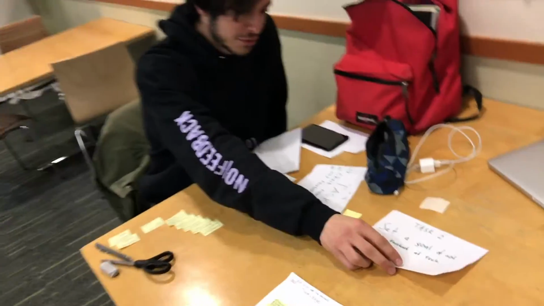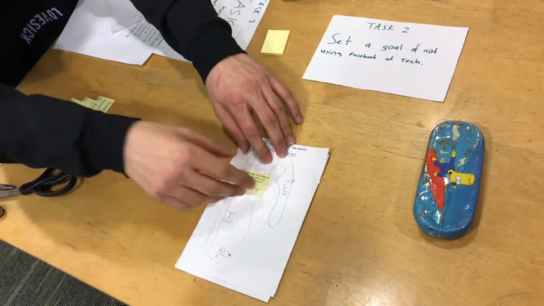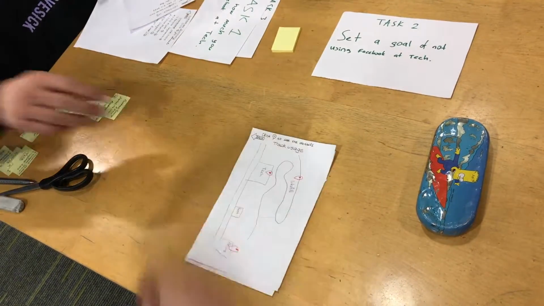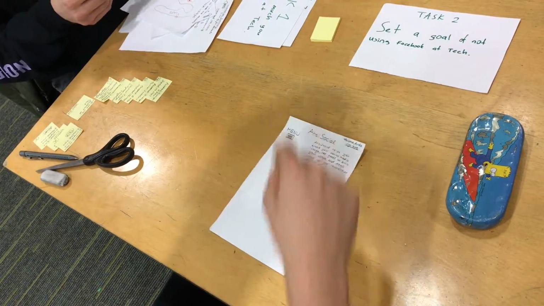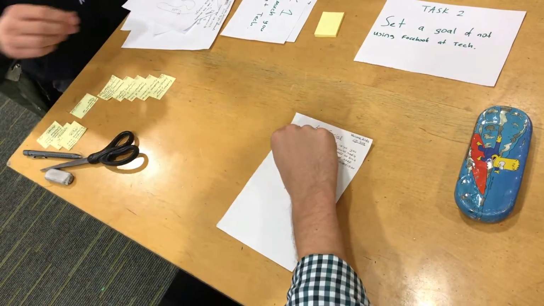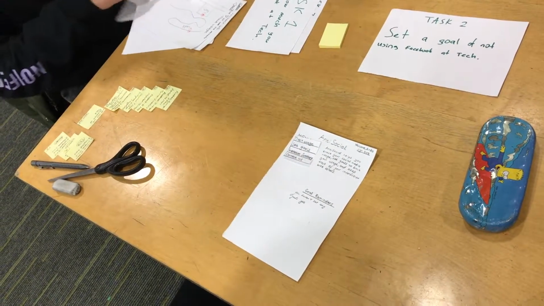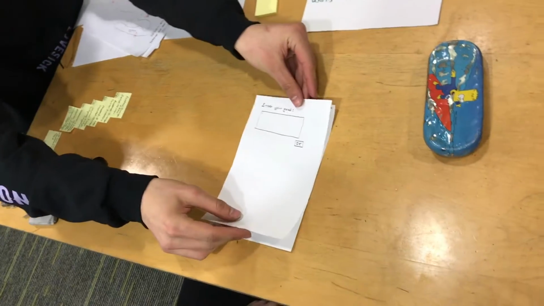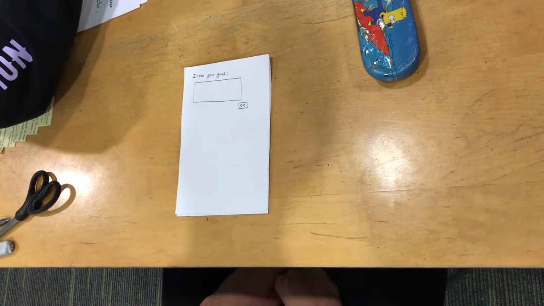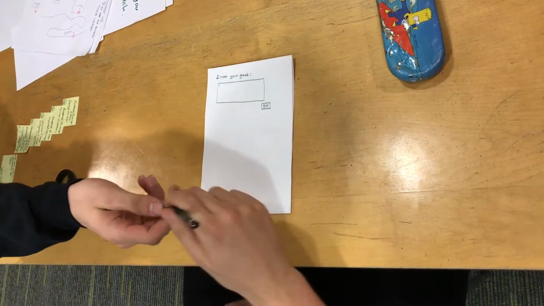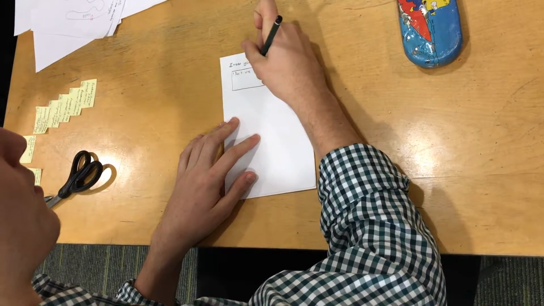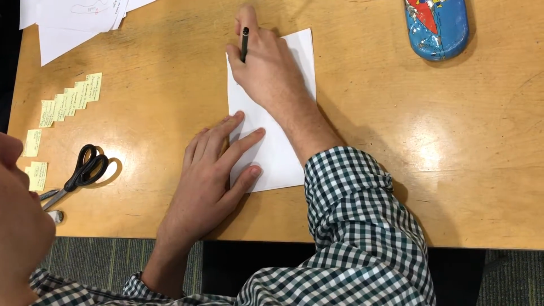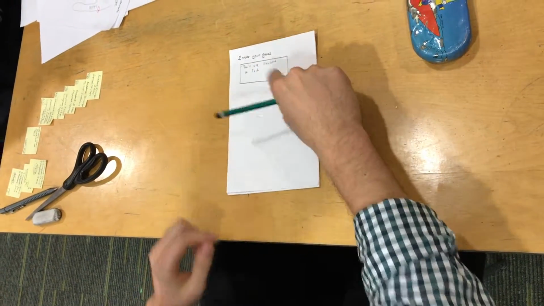set a goal of not using Facebook at Tech. Click on a little X. Go back. Click menu again. Set goals. Goal. Don't use Facebook at Tech. Okay.